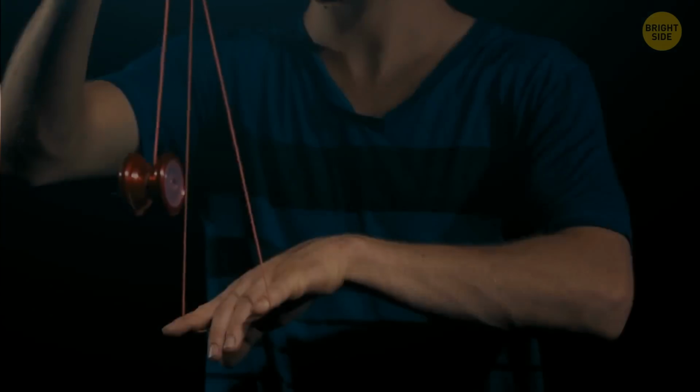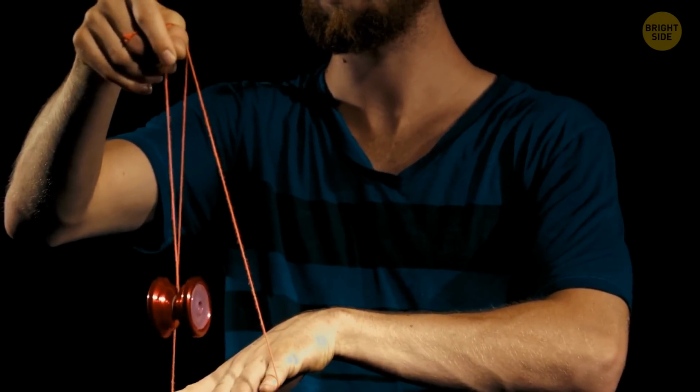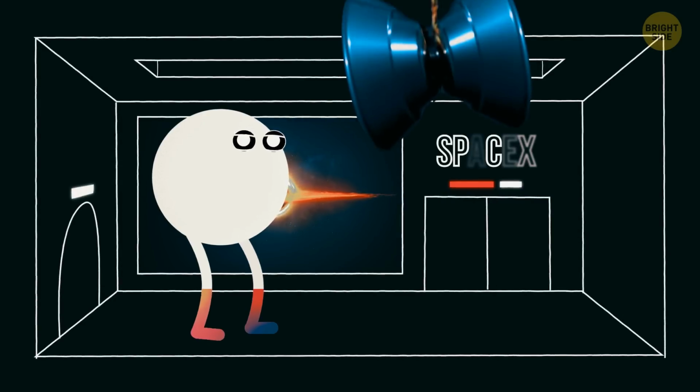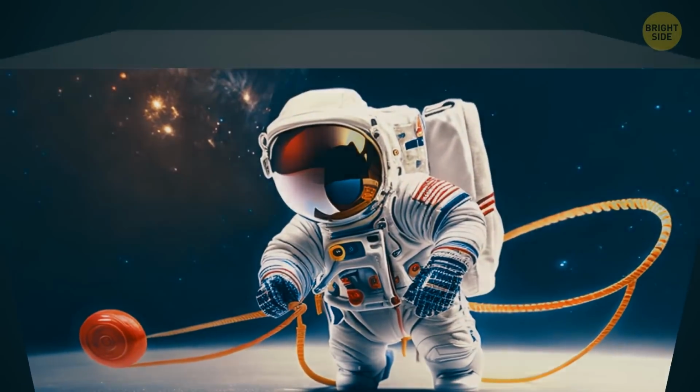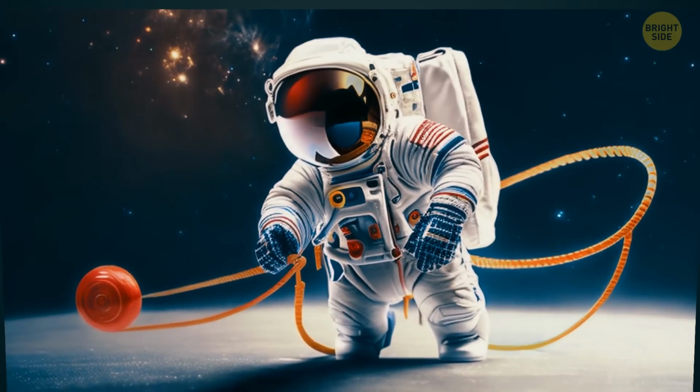Crazy, huh? And speaking of leisure, I love that you would take a yo-yo. I'm not sure how efficient it would be in space, since there's no gravity to bounce it back and forth, but it would be nice to see how a yo-yo reacts in a gravity-free environment.